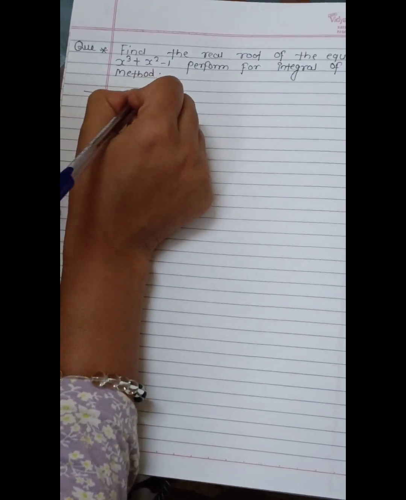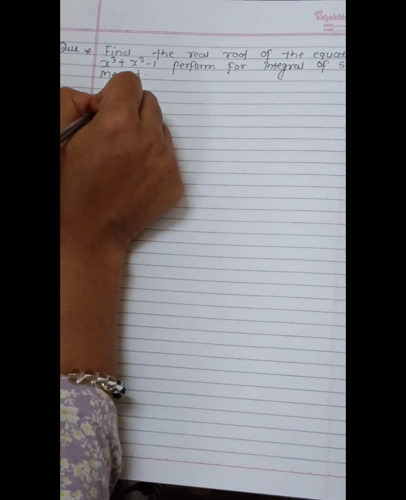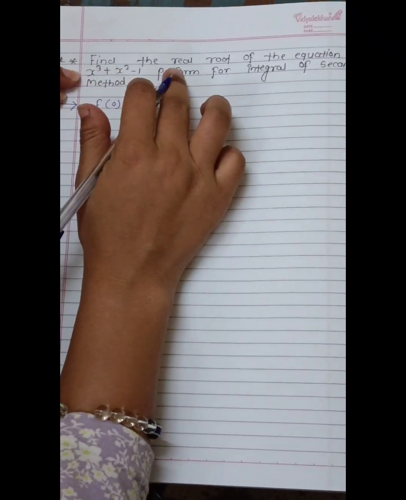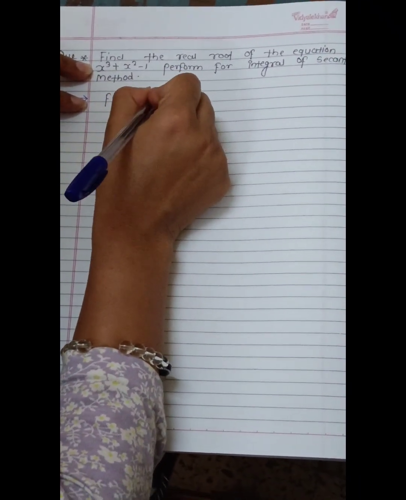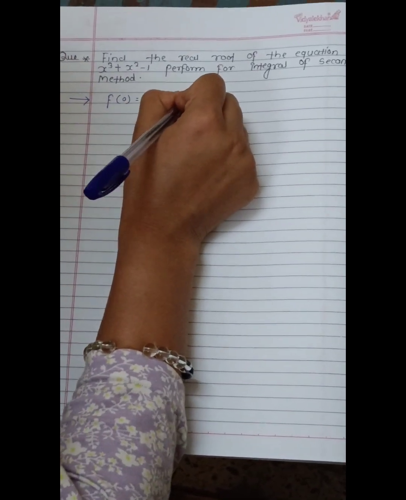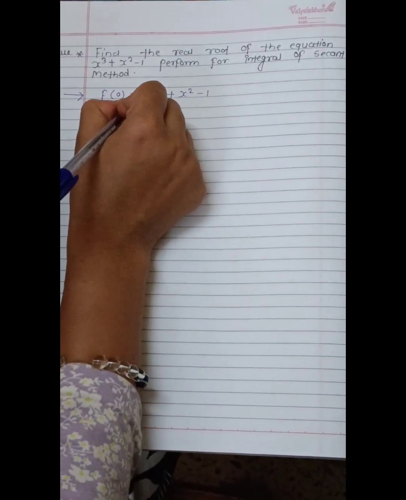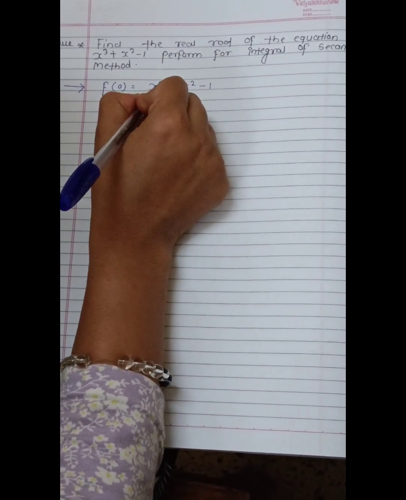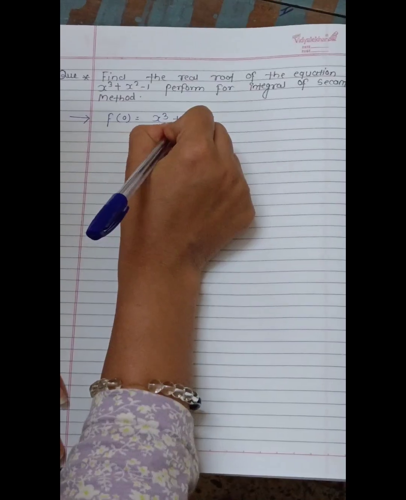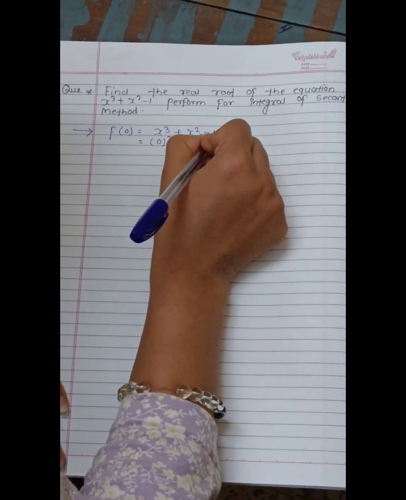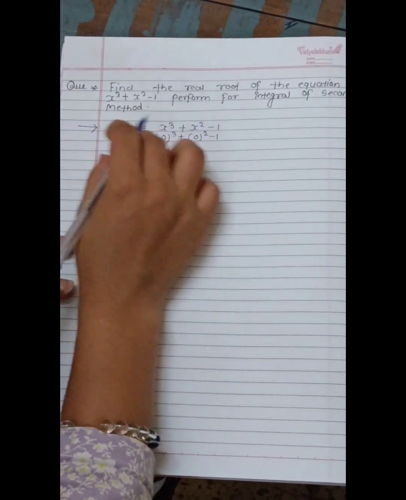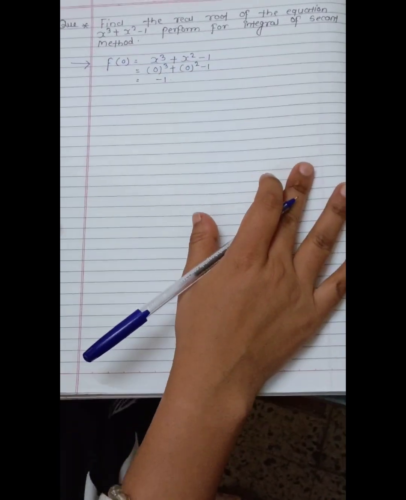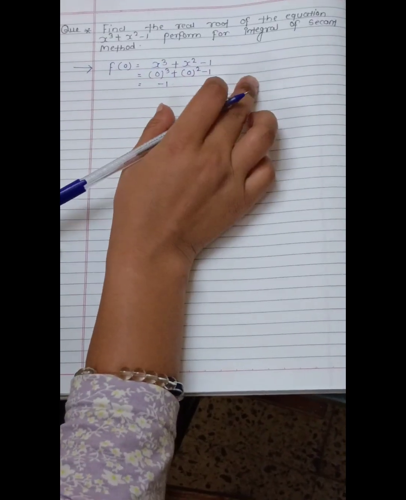We will take f of 0, put in this equation x cube plus x square minus 1, and put the value in this equation. So 0 cube plus 0 square minus 1. We calculate this equation, so the answer is minus 1. The value of f of 0 is minus 1.